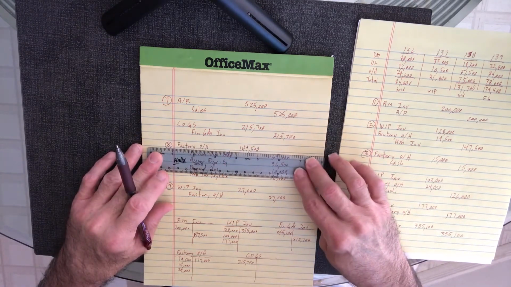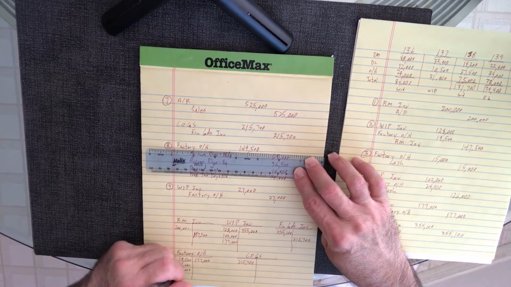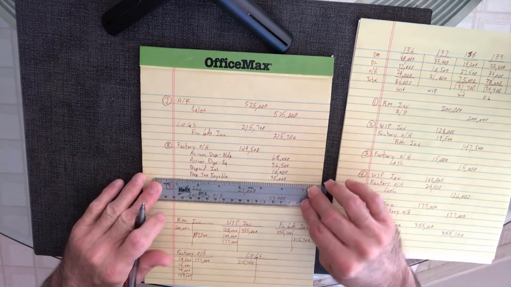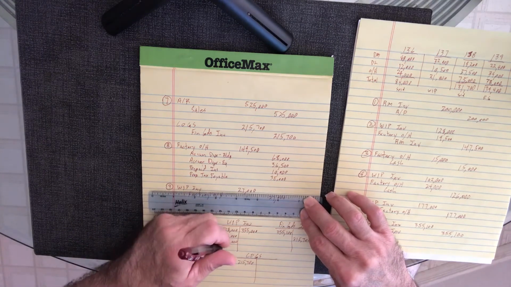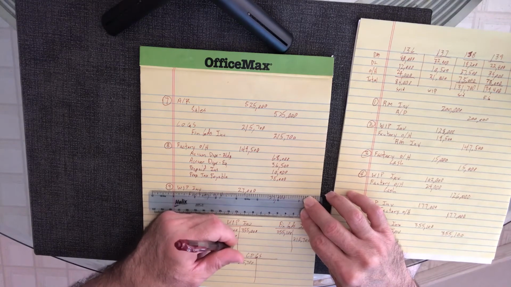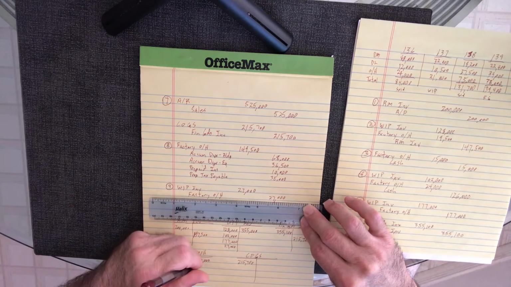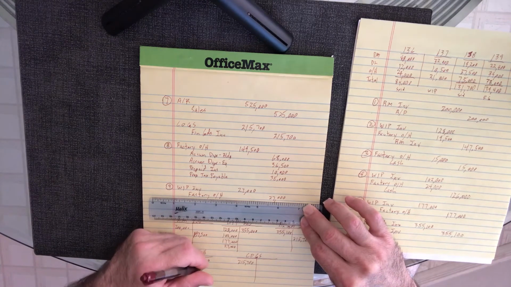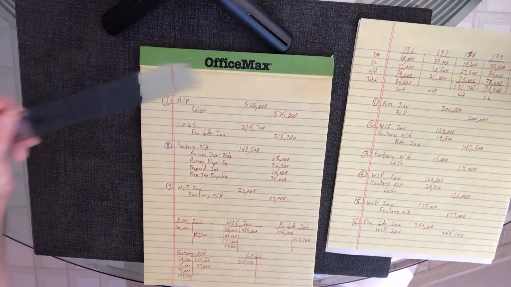Then we have factory overhead, a debit of 149,500. And one last one, work in process of 27,000, and credit factory overhead, 27,000. And then we total up our T accounts for their ending balances.